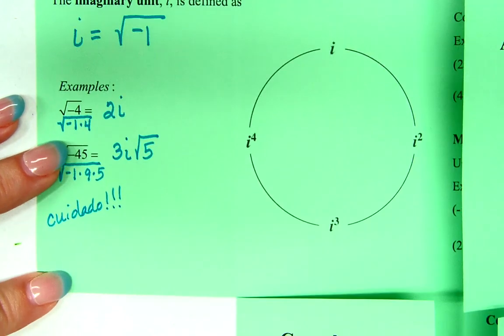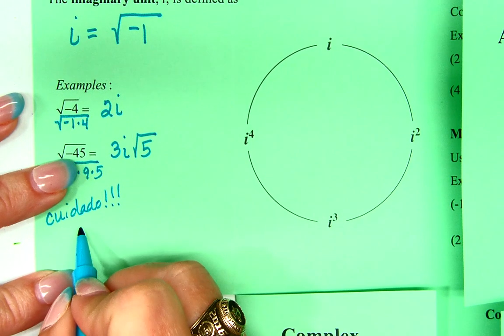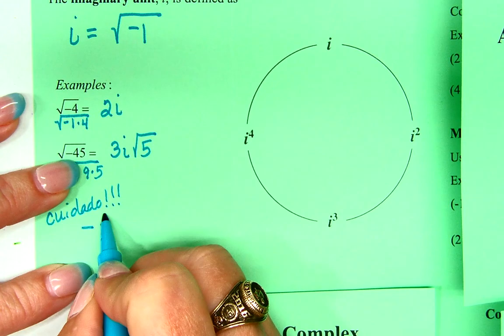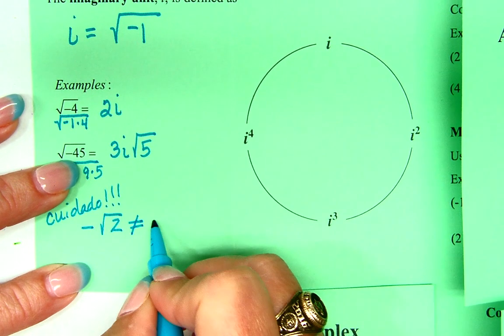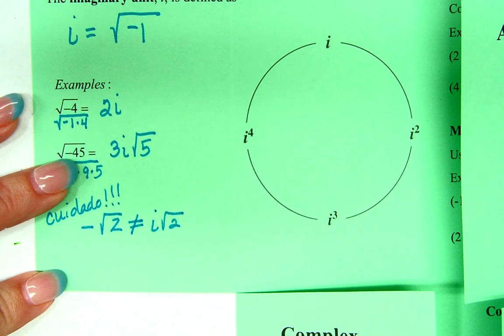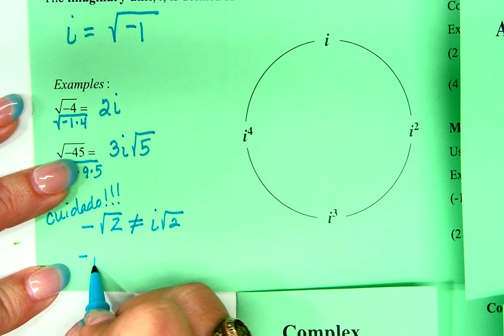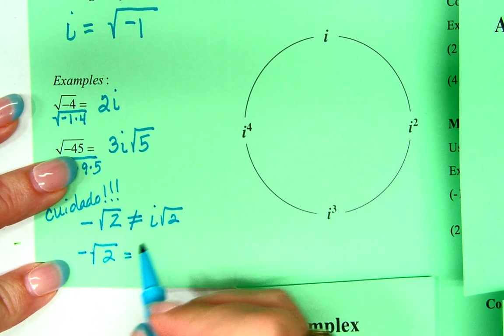Now here's something I need to caution you about. What's that mean? Caution. Be careful, right? Negative square root of 2 does not equal i square root of 2. Negative square root of 2 equals what? What does it actually equal?